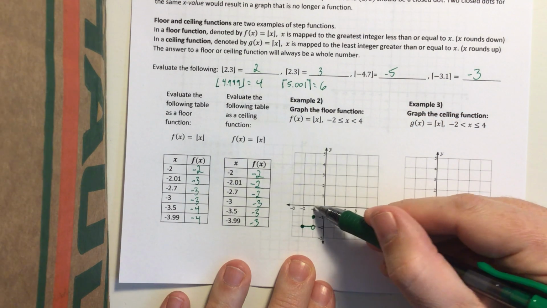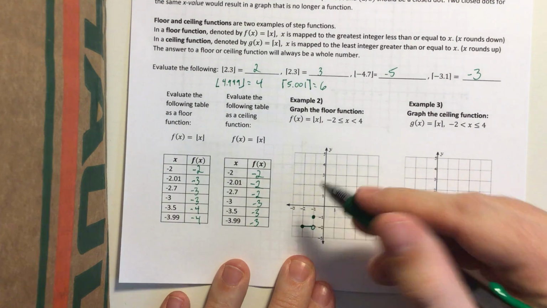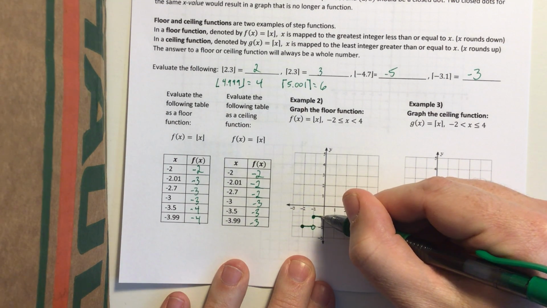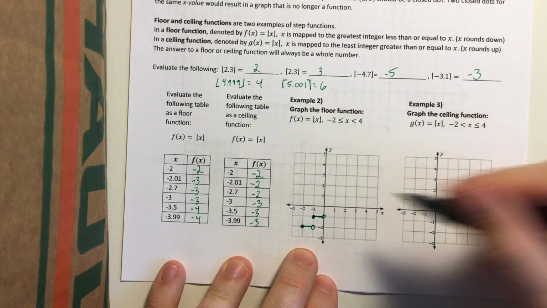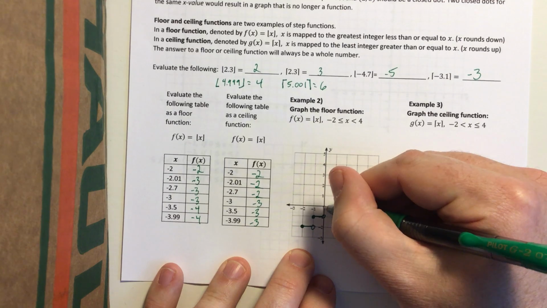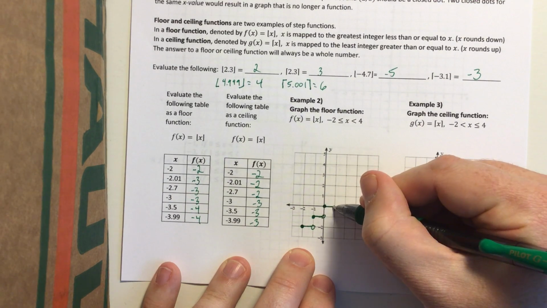And then everything between -1 and 0, like -0.5, -0.8, -0.2, all of those values are going to be on -1 as well. We'll have an open circle once we get to 0, because at 0, that's an integer, and it's going to jump up. And this pattern is just going to keep continuing.